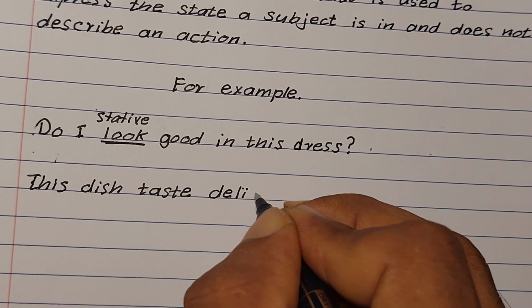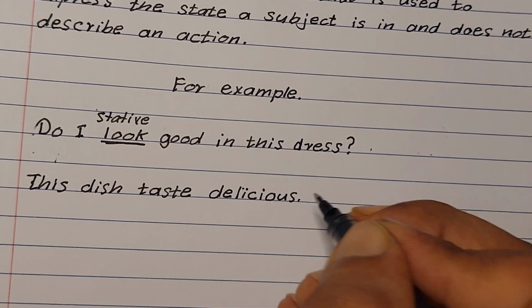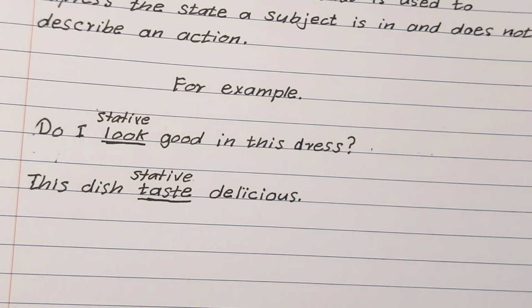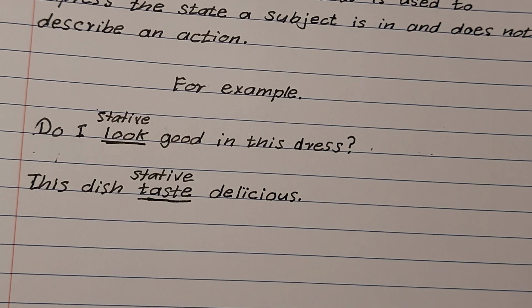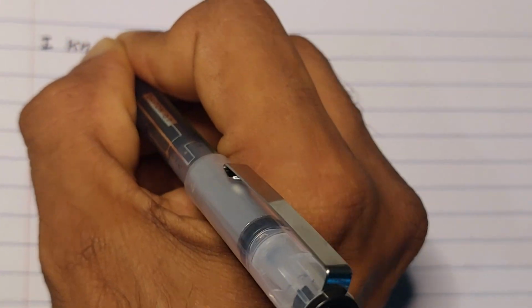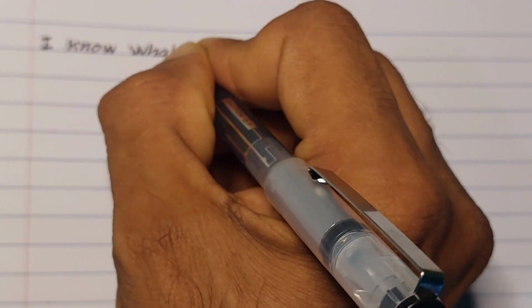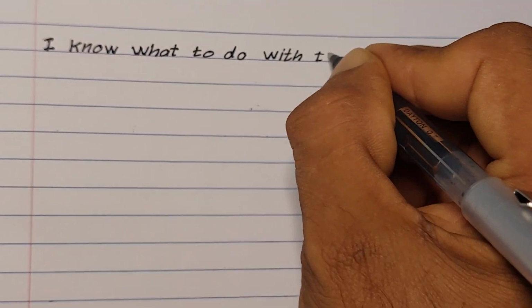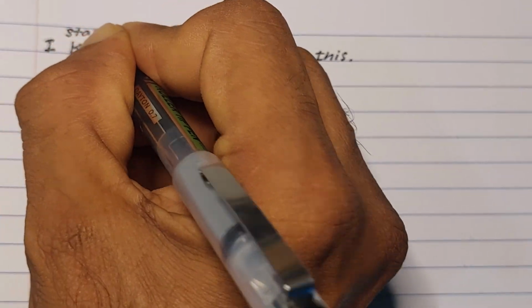Let us look at another example. This dish tastes delicious. Here again we see that taste is stative. It's a stative verb. I know what to do with this.